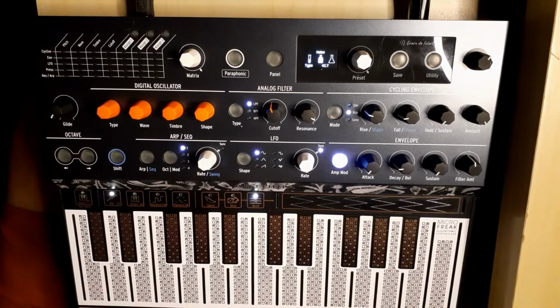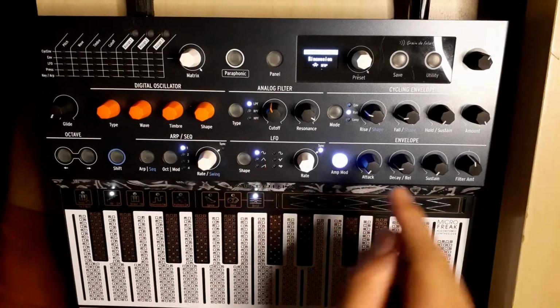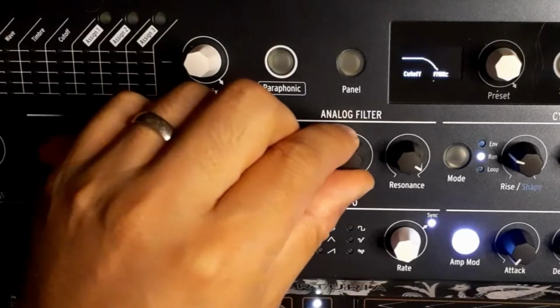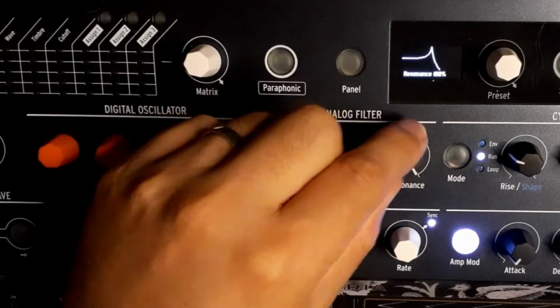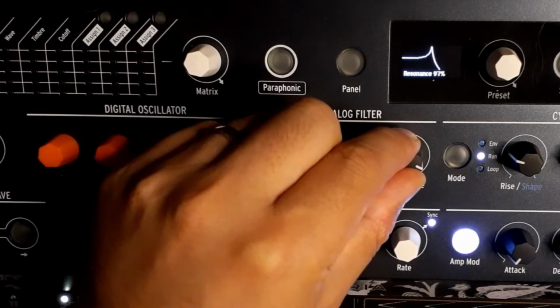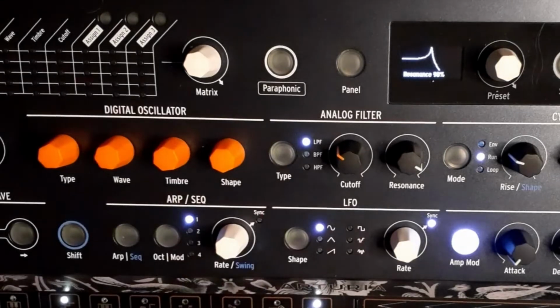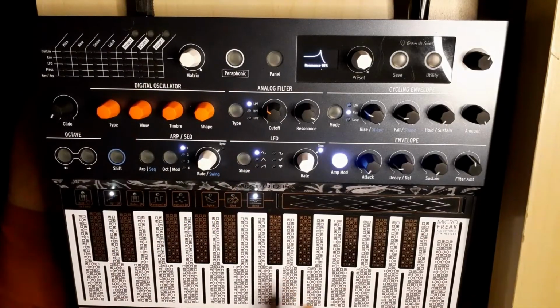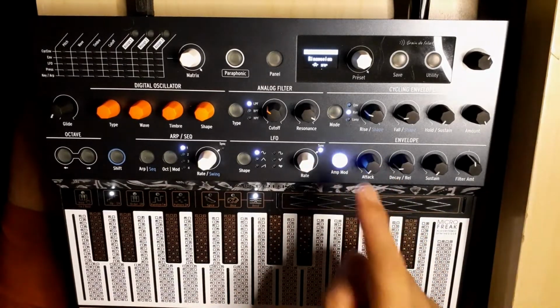Right, so let us put on a low pass filter, and with the resonance at 100, or actually let's drop it down a little bit, so it's about 98%. To make it start from a high cutoff point to a low cutoff point to a high cutoff point, we're going to be using the cycling envelope.